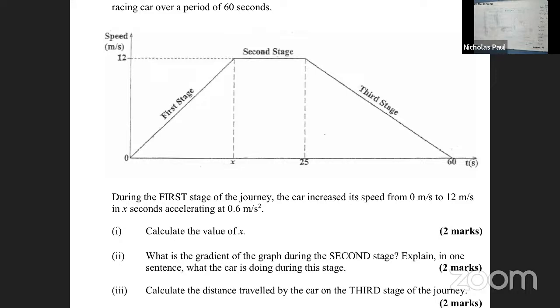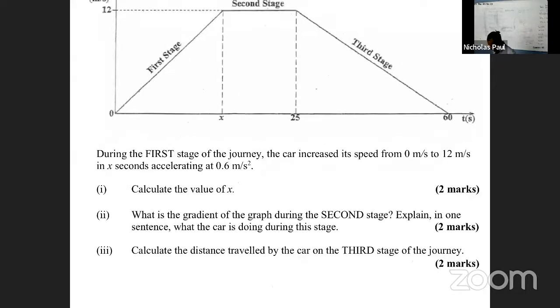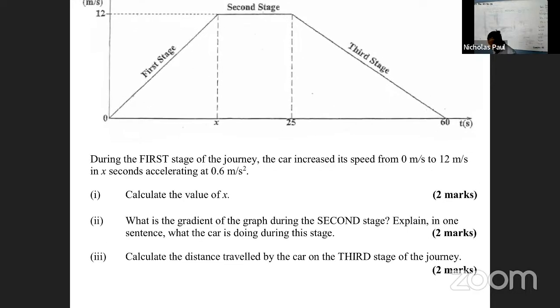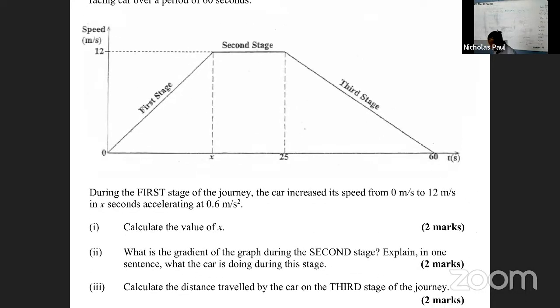All right, so let's start. Everybody have it? I have the graph. The values there are simple. The maximum speed is 12. It took 60 seconds for the whole journey, right? During the first stage of the journey, the car sped up from 0 to 12 in 0.6 seconds. So here's what they did, they gave you the acceleration.